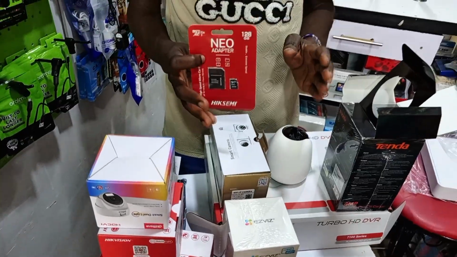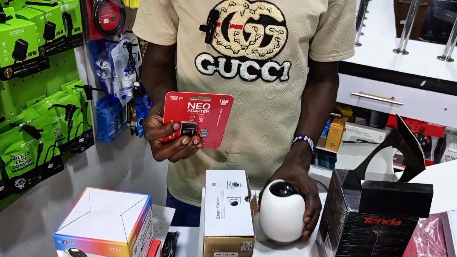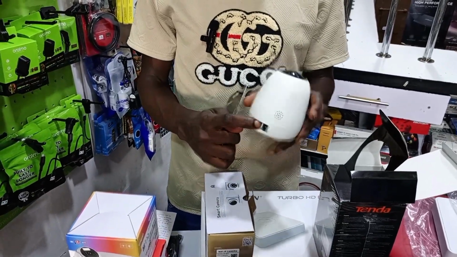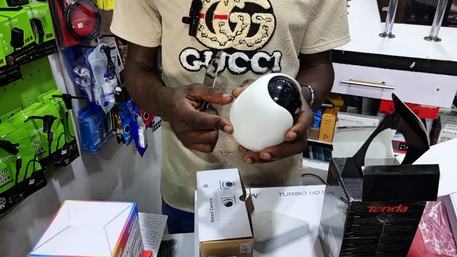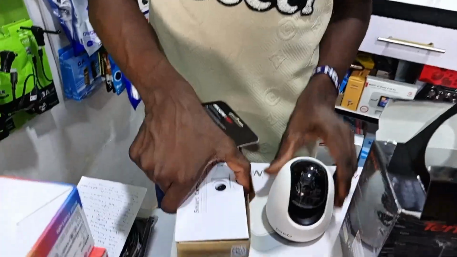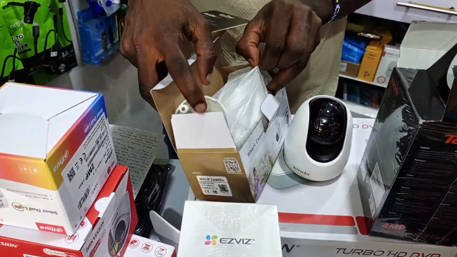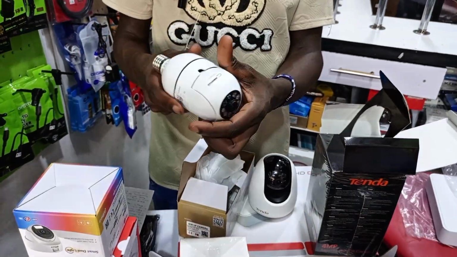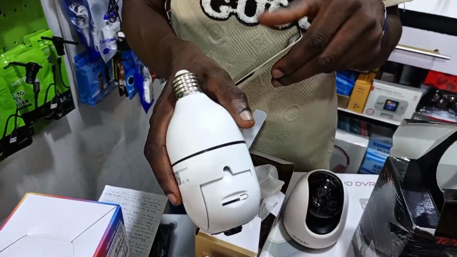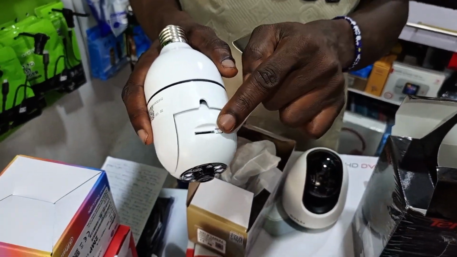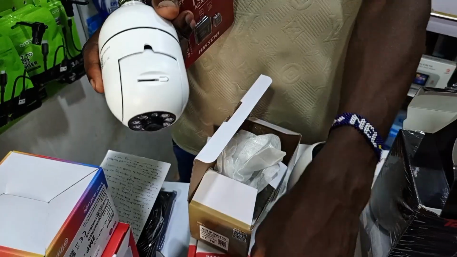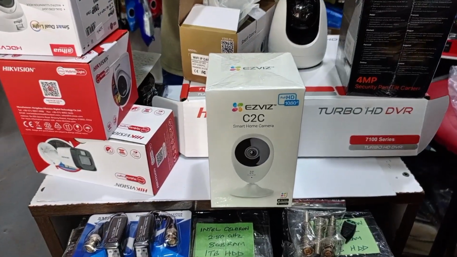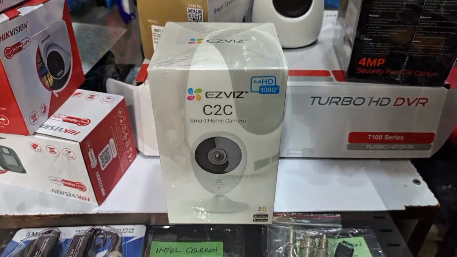For standalone cameras, some of them will store in the cloud, like this one uses cloud storage. That's why we have an Ethernet port, but still you can connect to a Wi-Fi connection. Others, like this one, normally have a memory card slot. So you need this for storage in this type of camera. This one also has a memory slot, though the app also supports cloud storage you can use.